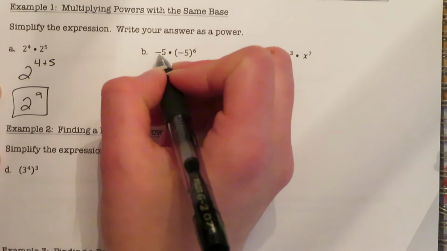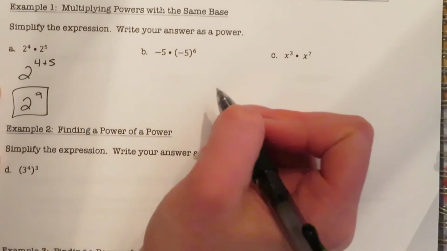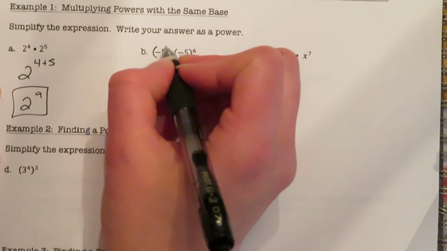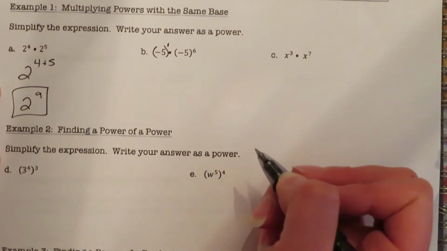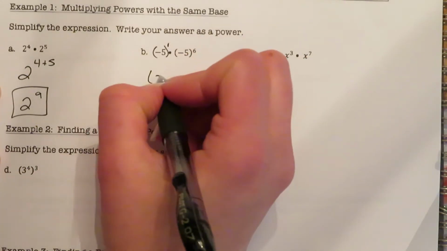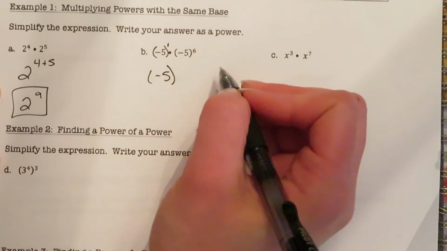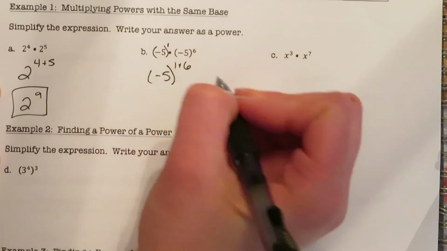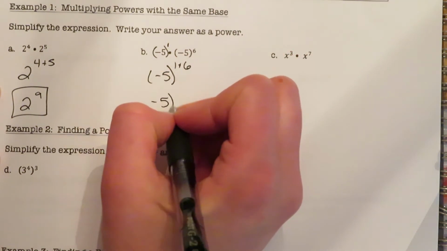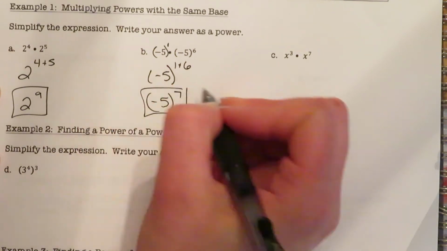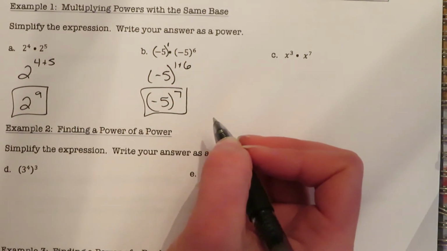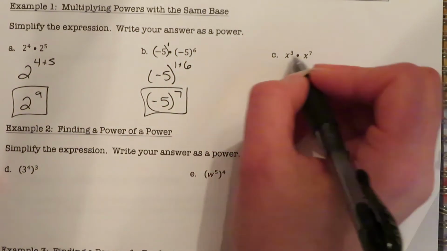Letter B, -5 times -5 to the sixth power. Well, this first term you can put in parentheses and you can put an imaginary 1. You have the same base of -5. This is another product of power, so I'm going to add the exponents. So that's going to be the quantity -5 to the seventh power. Please make sure you have that in parentheses or that would be considered wrong.